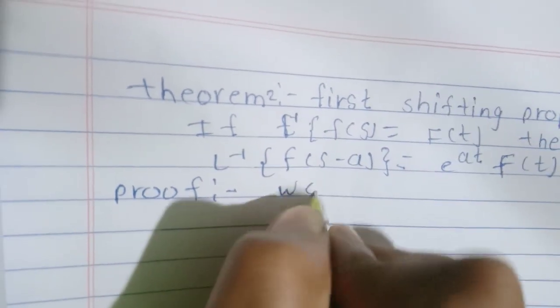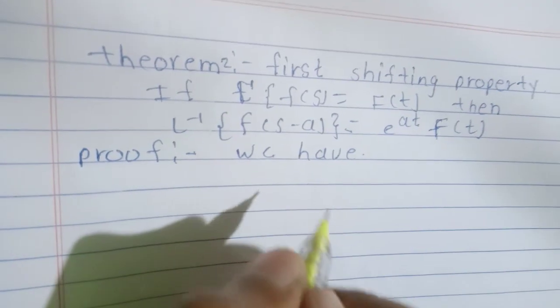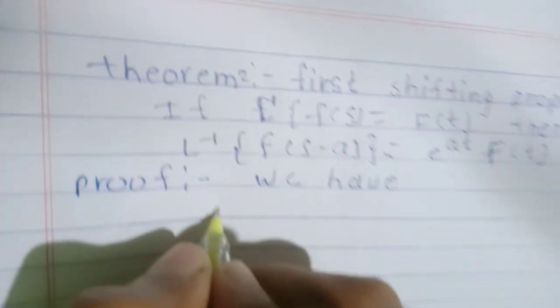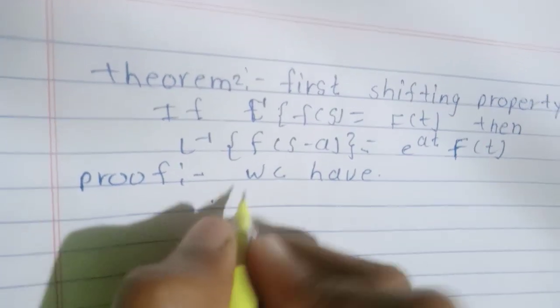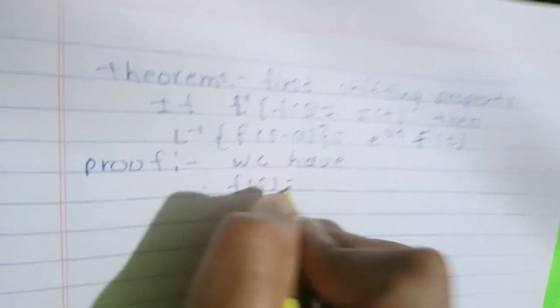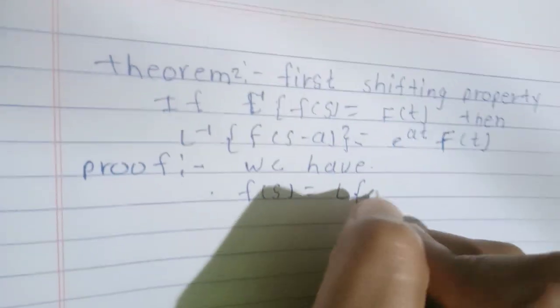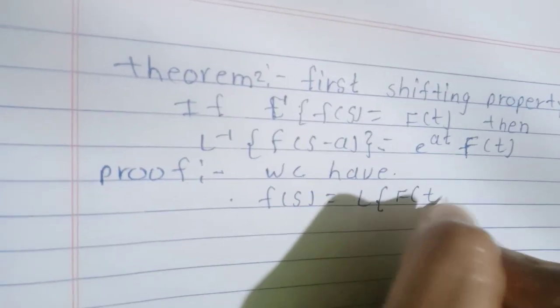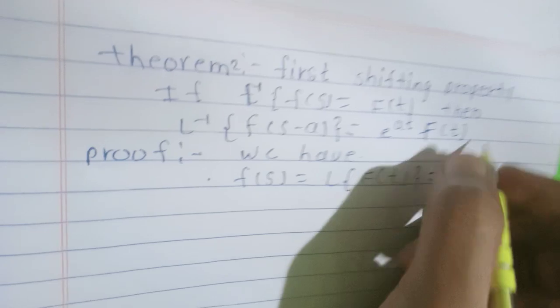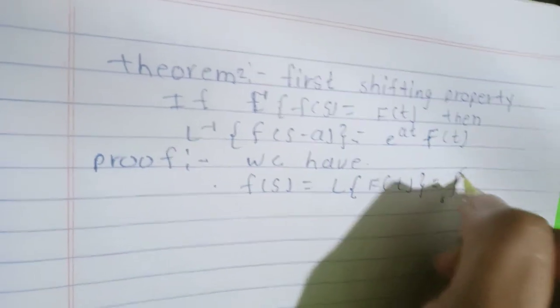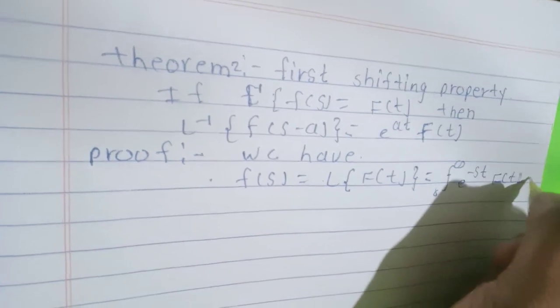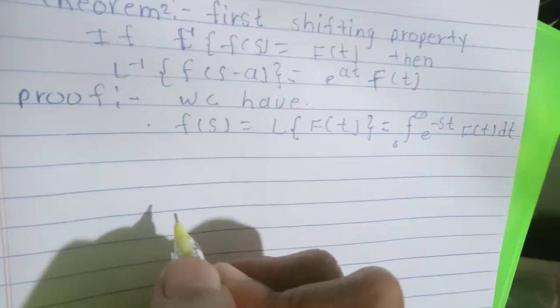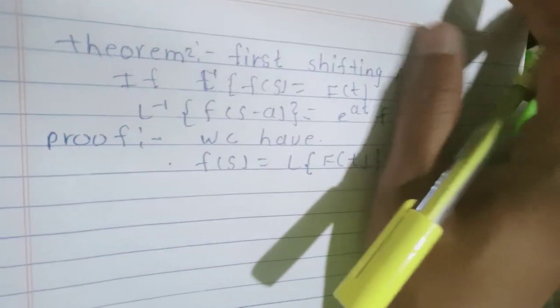we can prove this theorem. Then we know the Laplace transformation, that is F of s is equal to Laplace transform of f of t, that is also equal to integration 0 to infinity e raised to minus st f of t dt.